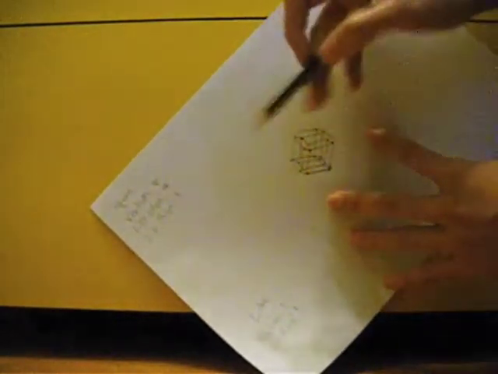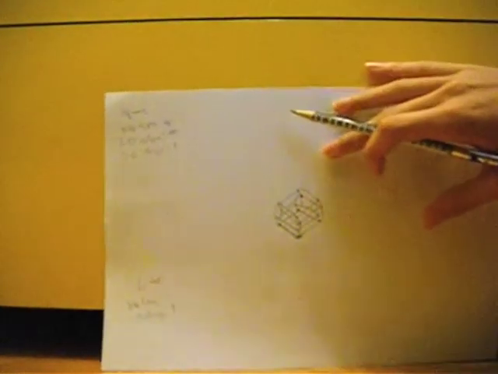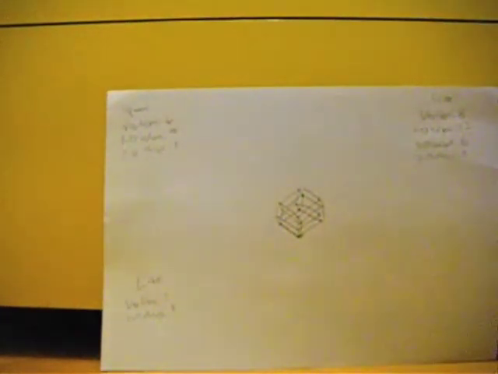That is a very bad drawing of a Tesseract, so I'm going to show you a 3D model of the Tesseract. It's not going to be very representative because it is a 3D object representing a 4D object.